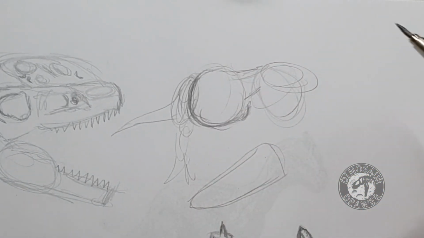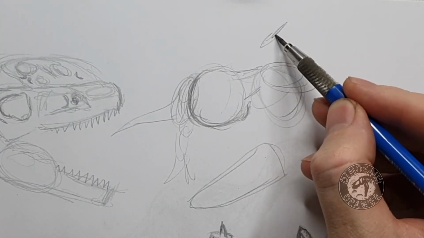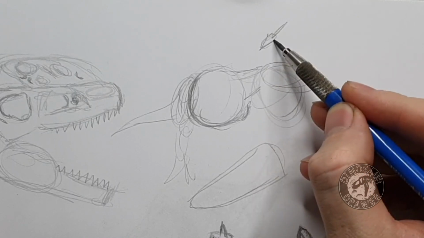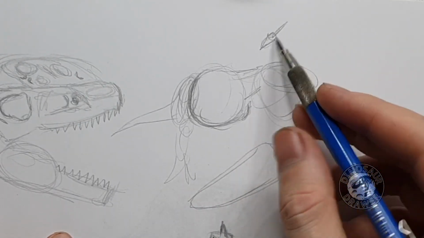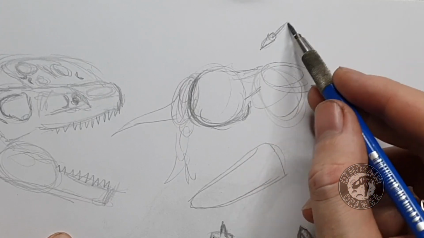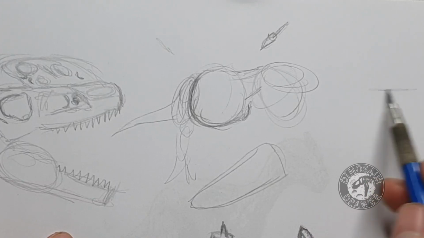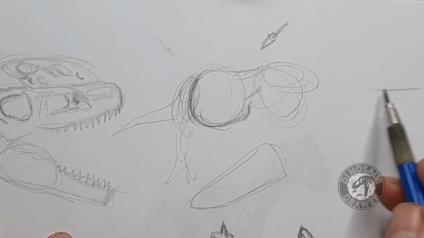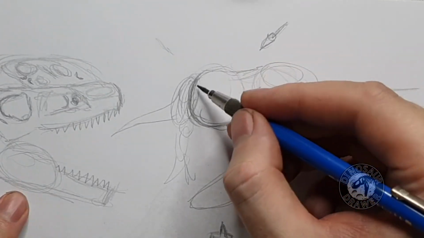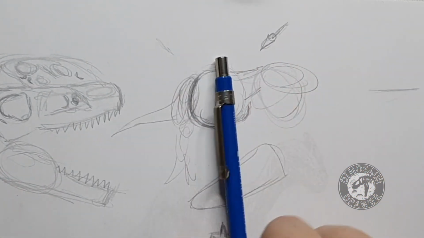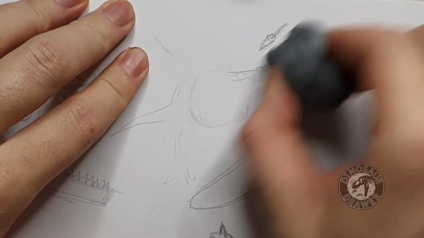So first off, you want to know where the light source is coming from. What I usually do, I put the light source, this is the weirdest arrow that I've ever drawn. So I usually put the light source either over here or over here. Sometimes I put it completely from the horizontal point, but this is fine. So what I like to do when I'm drawing skin, and I'm going to erase it real quick because it's a little bit too messy right now.